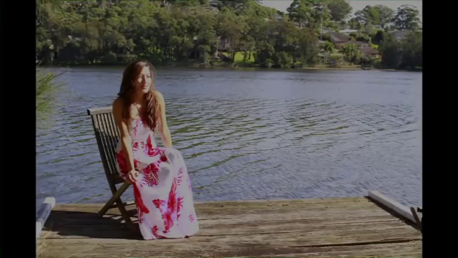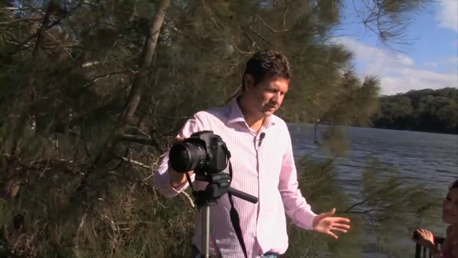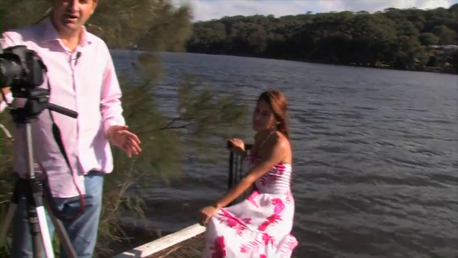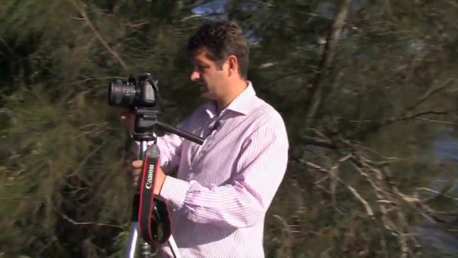Take a look at this example here. So here we are set up on the wharf. We've got a really nice shot here, and we're going to start to show you how to use leading lines. So let's move back a bit and get a shot without leading lines.